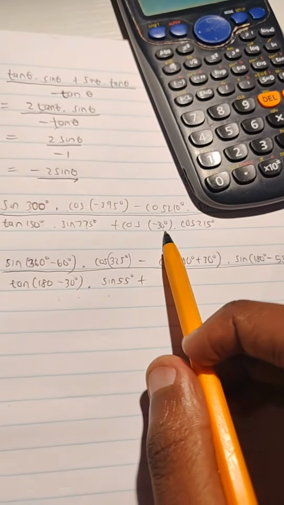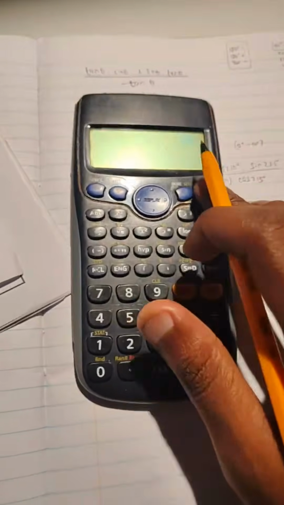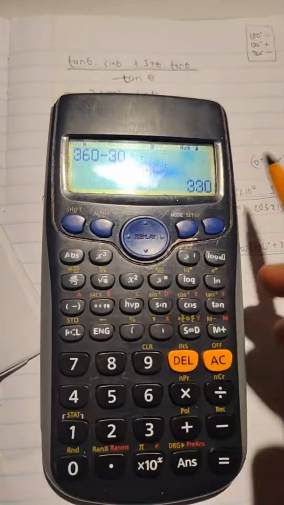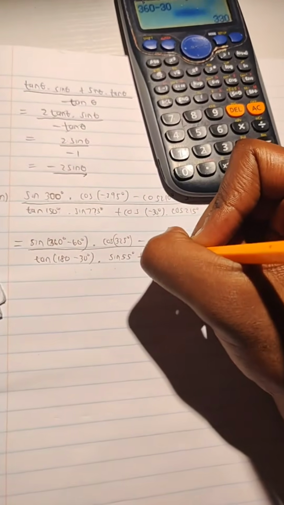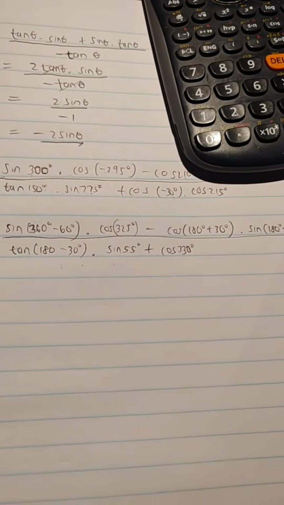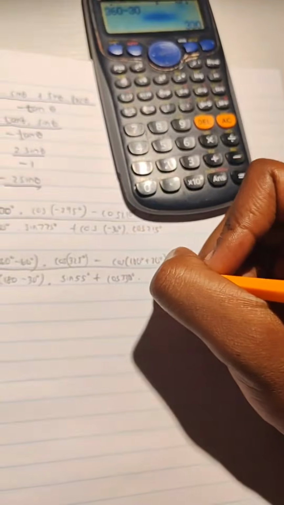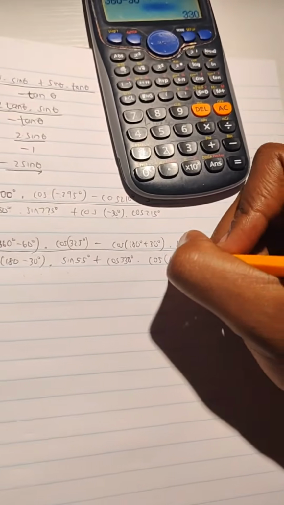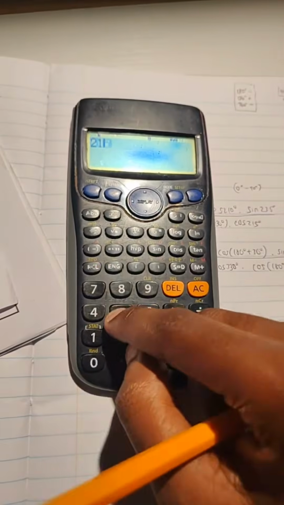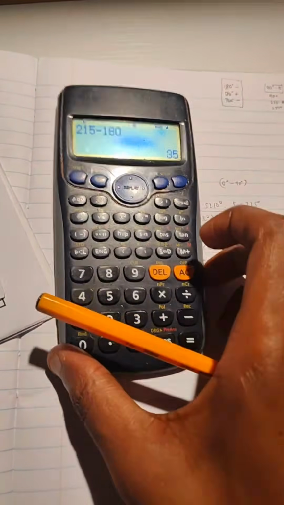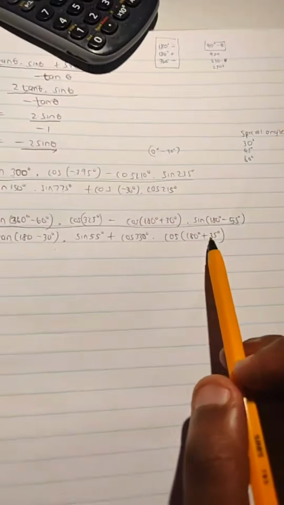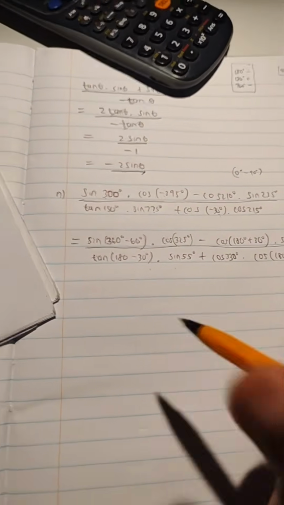Plus, a negative angle. This is cos of negative 30. So I just say 360 minus 30, because it was negative 30. That gives me cos of 330. The angle is between 0 and 360. Cos 250 I can reduce: cos of 180 plus what? What's 250 minus 180? Gives me 70. Alright, so let's proceed now.